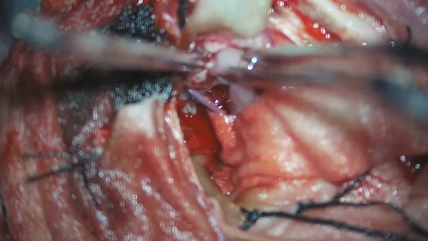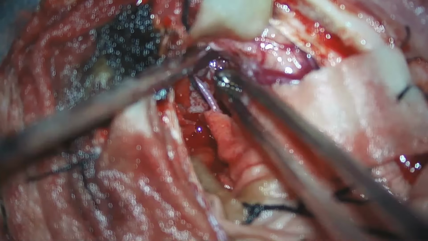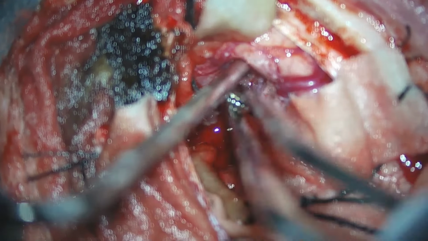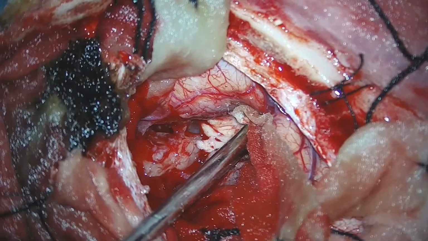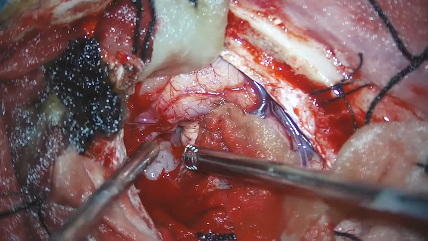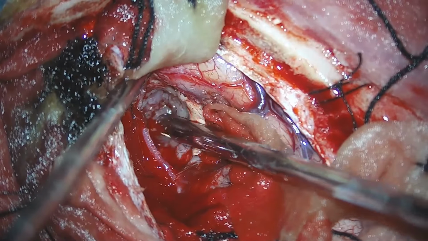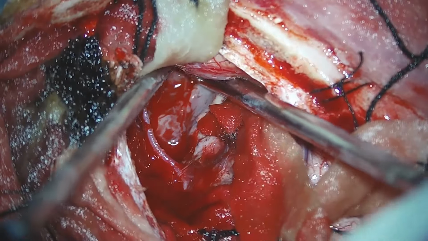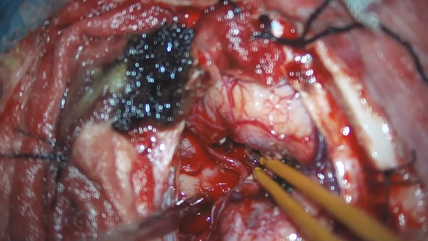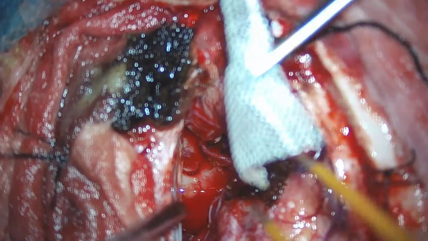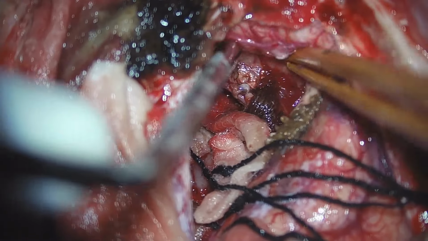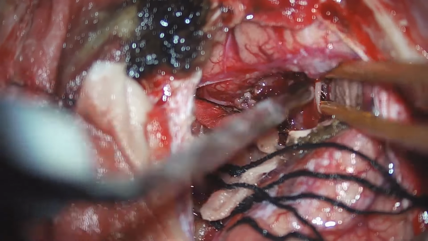We use the tumor holding forceps to slowly debulk it now. And later, we also use the debrider to debulk the tumor. Now we are using the debrider to slowly debulk the anterior pole of the tumor. You can see a good amount of debulking that is being carried out. Once that is done, we again see that there is no active bleeding coming from the tumor bed or the normal brain area, and all the veins and arteries are preserved.